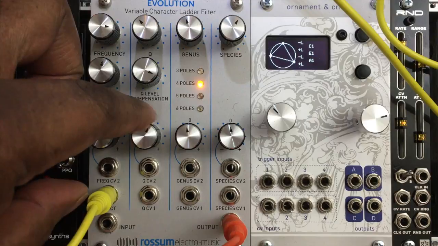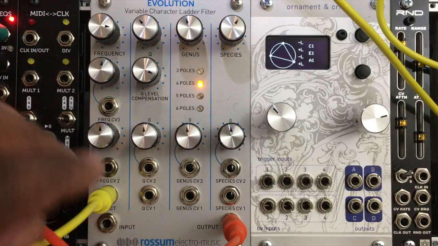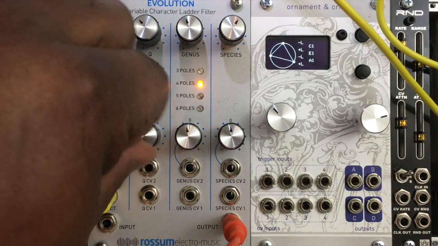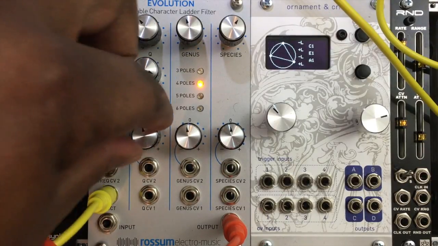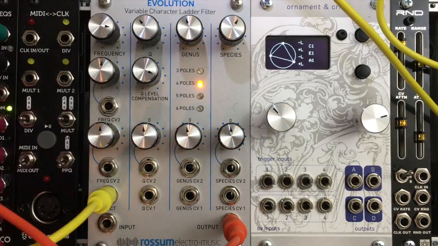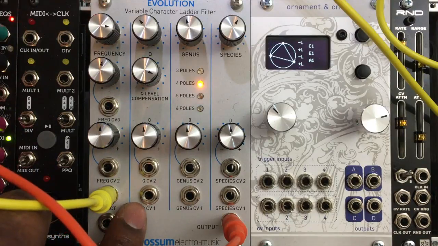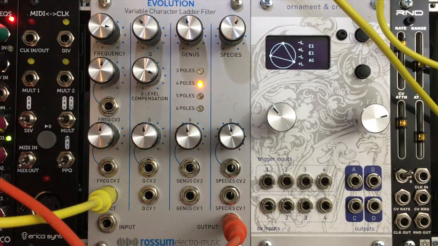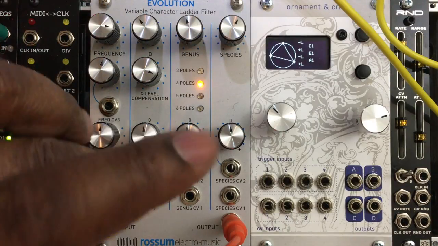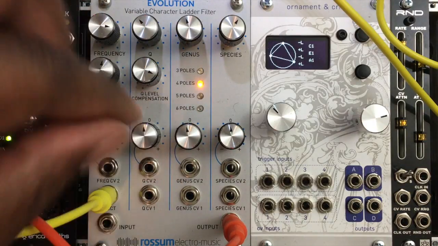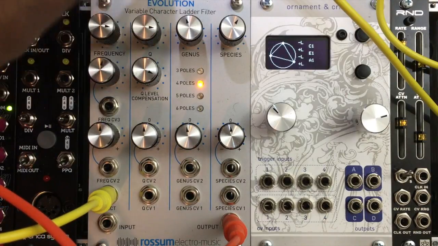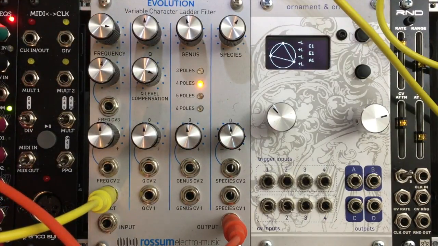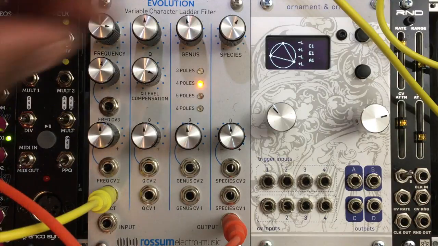And then you have this Q CV2. Like I said, that's an attenuverter, so it inverts the signal, whatever you put in there, and that's what you get. Q CV1 is a little bit different. It does not have a knob that controls it. It is a full level CV, so whatever voltage you put in there is whatever voltage it's going to be. And then this takes the sum of the 2, and this sums them both, right?